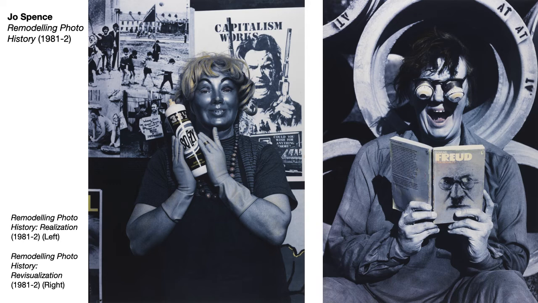So you wouldn't necessarily look at these images and think of them in that way. She's using artifice, staging, and role play, presenting herself as a domestic worker, laughing as she reads Freud's writing, or holding a bottle of dishwashing liquid the way someone advertising the product would, but it's not what you would expect from a traditional idea of advertising.